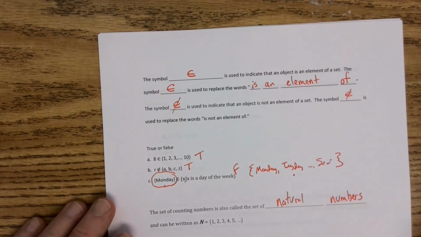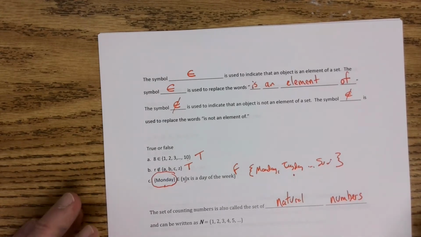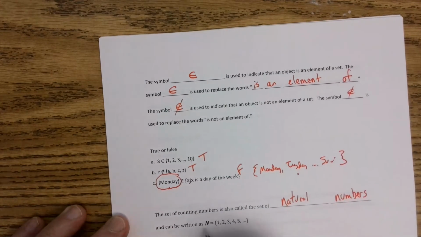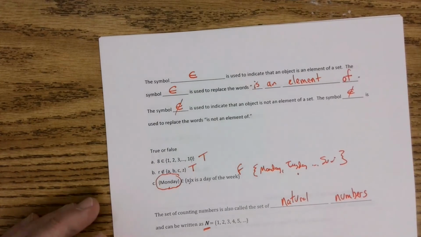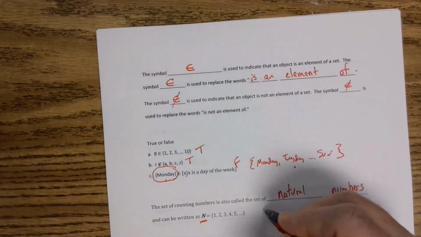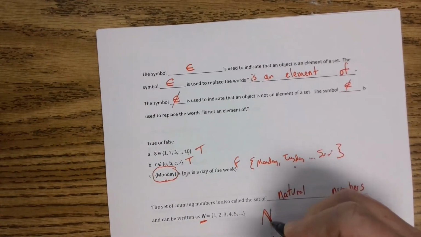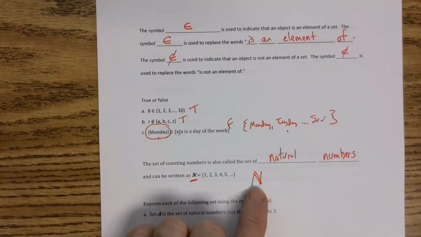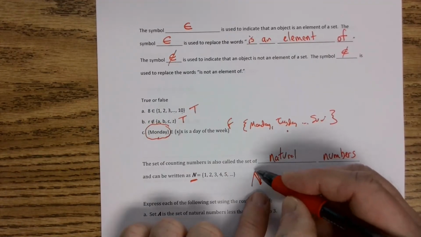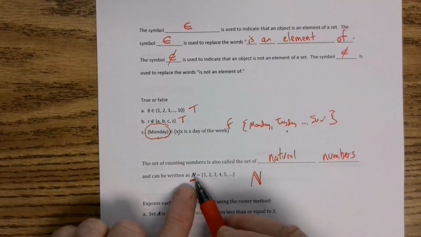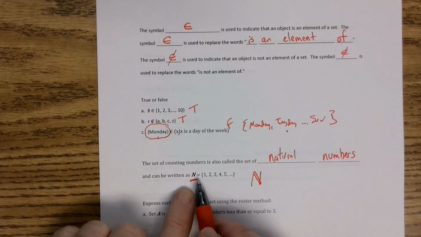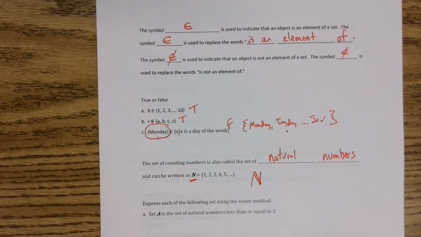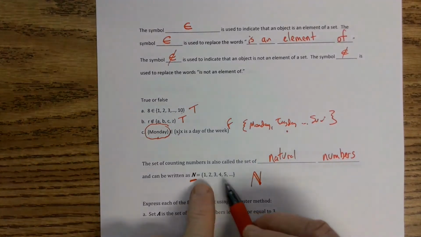They don't even start with 0 yet. They don't add 0, they don't add negatives. But in this class, we're going to use the capital N. When I write it, I do it like this, with a double line. I'll try to do capital N or define it somehow. However, it's just the natural numbers.